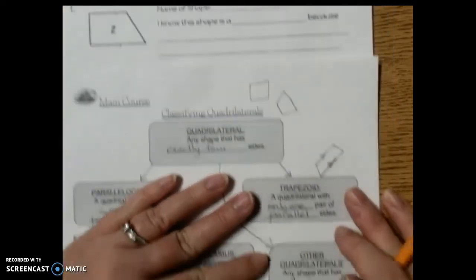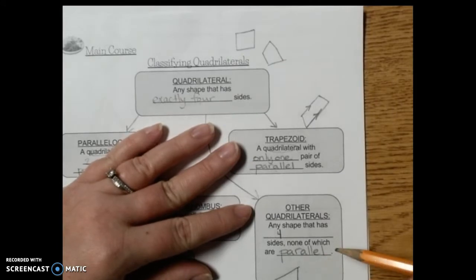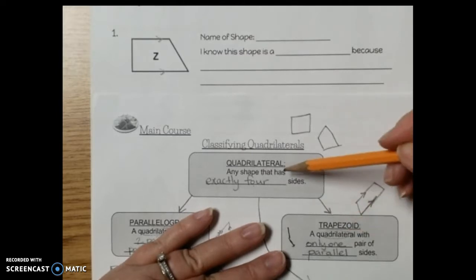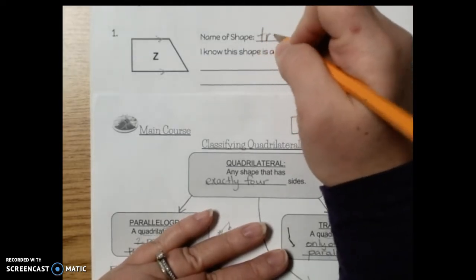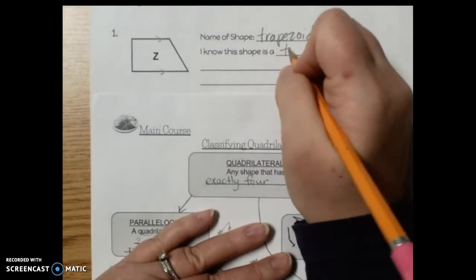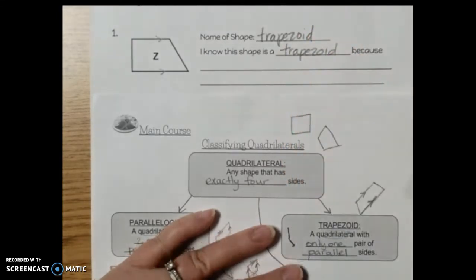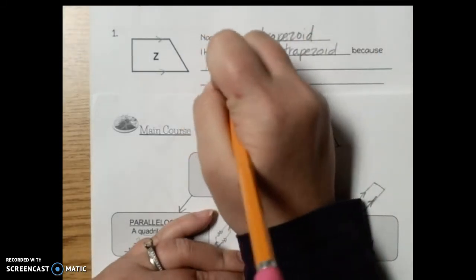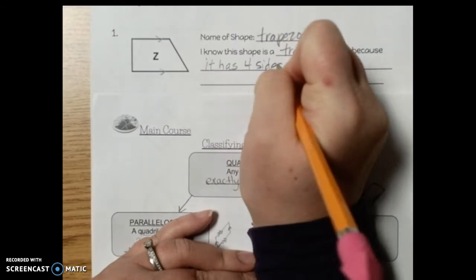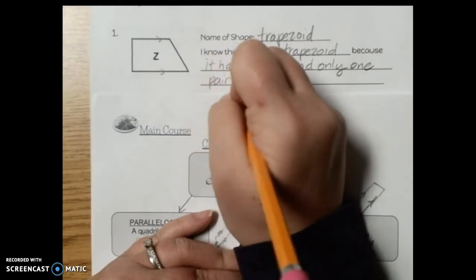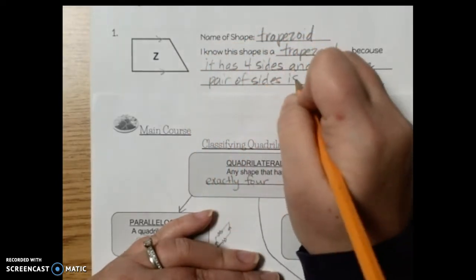Now, is it another one? Is it any shape that has 4 sides but none are parallel? No, because I have one that is parallel. So the best name for this would be a trapezoid. You could also call it a quadrilateral, but the best name is trapezoid. And when I know this shape is a trapezoid, because, and I'm looking down at the definition of trapezoid, well, it has 4 sides and only 1 pair of parallel sides, okay? Because it has 4 sides and only 1 pair of sides is parallel.